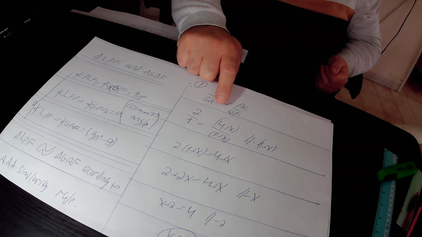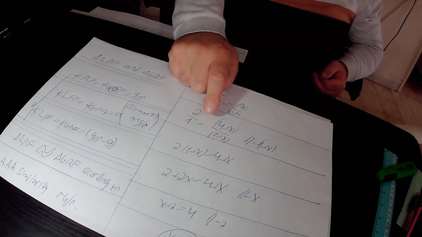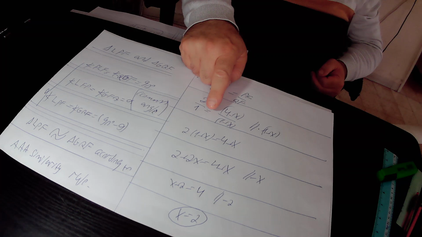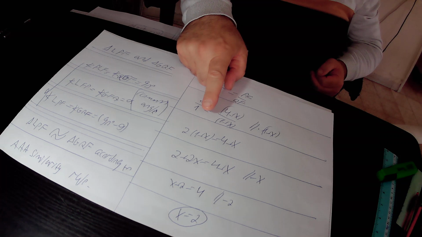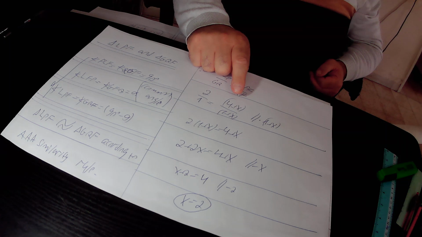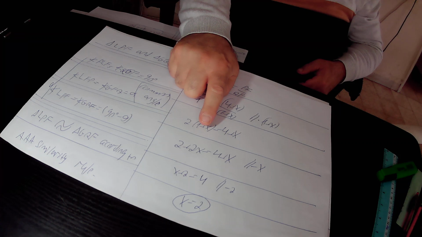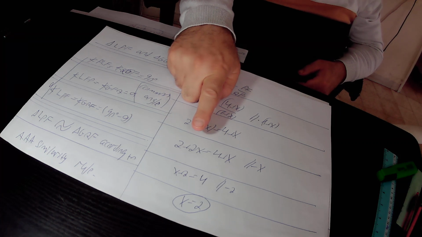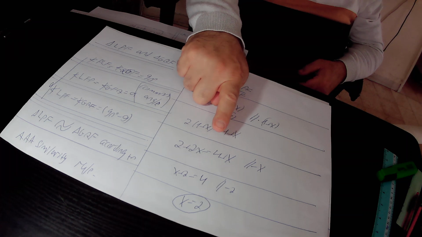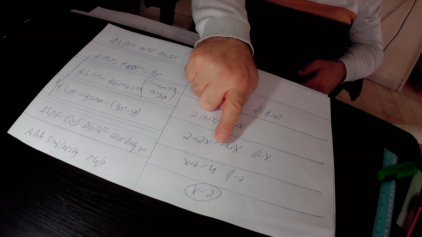Here we multiply this equation by 1 plus x, and finally find that 2 times (1 plus x) equals 4 plus x. Here we open the brackets, and 2 times 1 is 2, so it is 2 plus 2x equals 4 plus x. Here we subtract x from both sides, so 2x minus x is x, and on this side of the equation we have x plus 2, that is equal to 4. Here we subtract 2 and finally find that x equals 4 minus 2, that is 2.